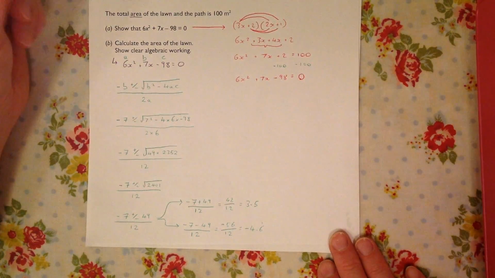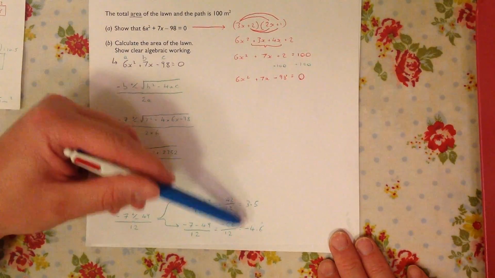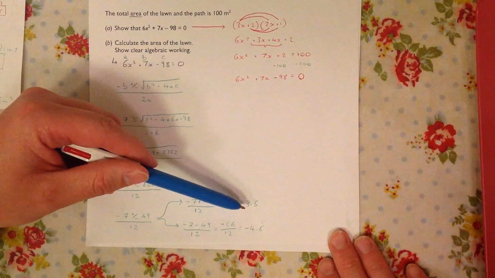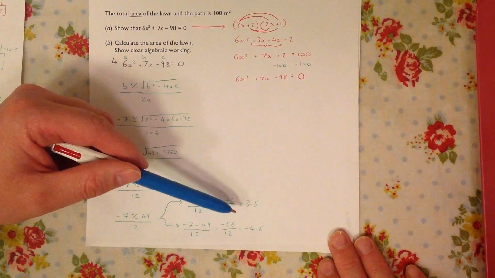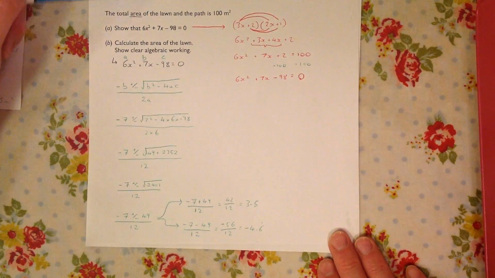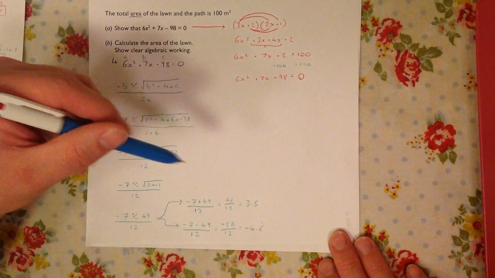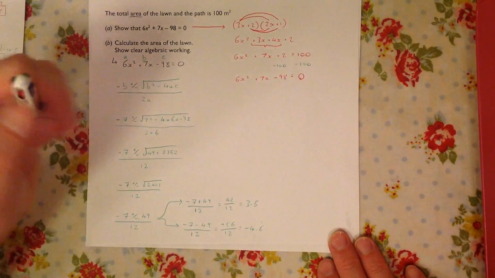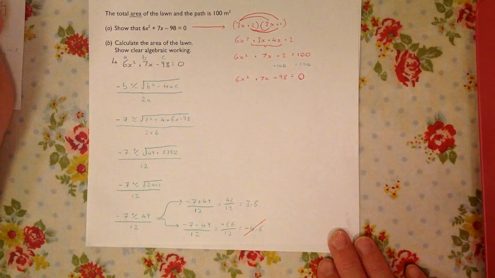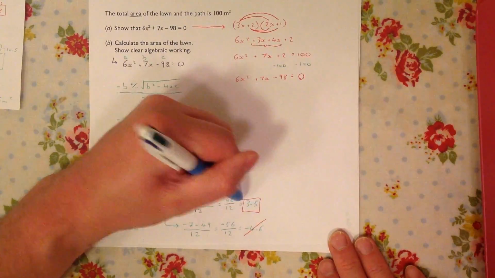So we're nearly there. The question now says calculate the area of the lawn. So I've got 2 possible values for x, and I'm going to need to use a little bit of common sense here. So I need to ask myself, which of these could be a value for x? So, could x be negative? Could I have a negative distance in my lawn? Well, no, that's not possible. I can't have a minus distance in my lawn. So I'm going to rule out the fact that it could possibly be minus 4 2/3 as the value of x. So that's going to leave me with the 3.5.